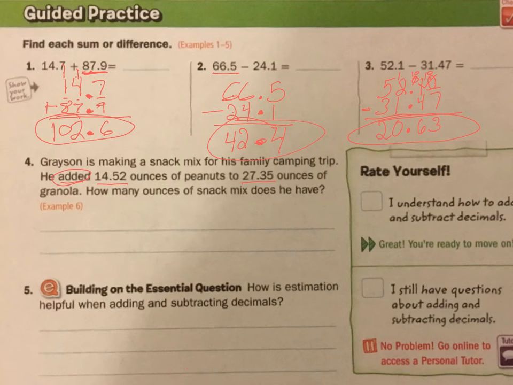He added, so I'm going to take my 14.52 and add it to 27.35, but I got to line up the decimals. Once the decimals are lined up, that means all the place values are lined up, and now I go. 2 plus 5 is 7. 5 plus 3 is 8. Decimals fall down, it's right in line. 7 plus 4 is 11, so I put a 1 here and carry the 1. 1 plus 1 is 2, plus 2 more is 4. So he had 41.87 ounces. Okay, there you go.